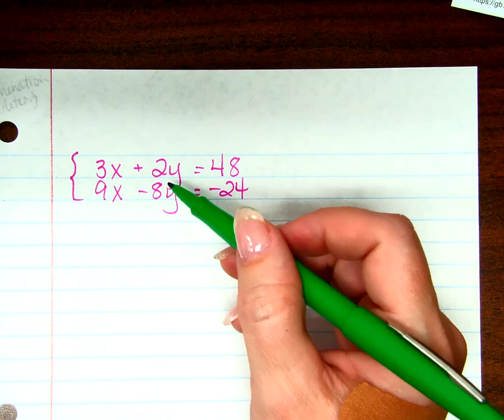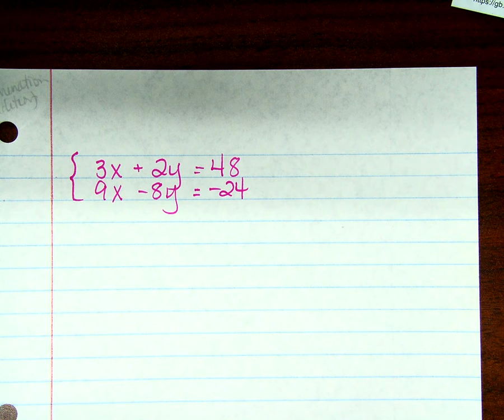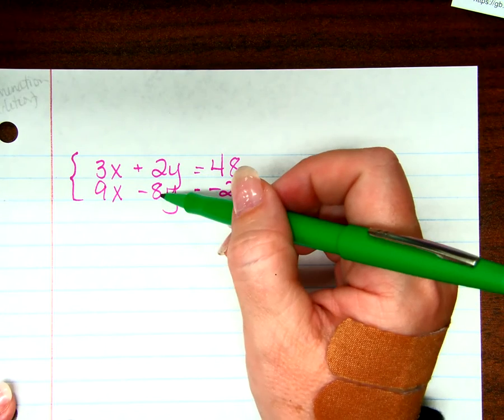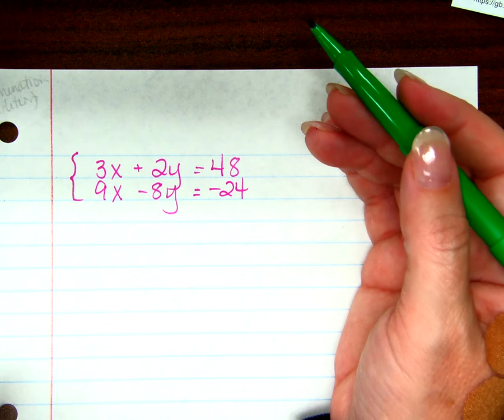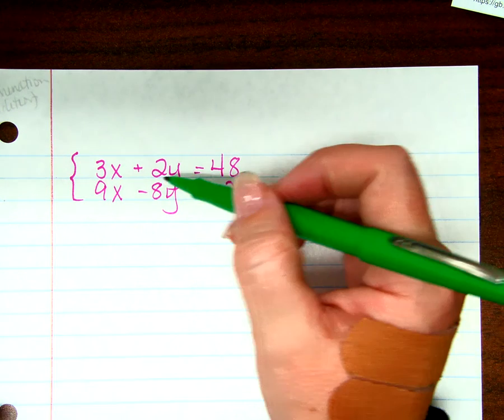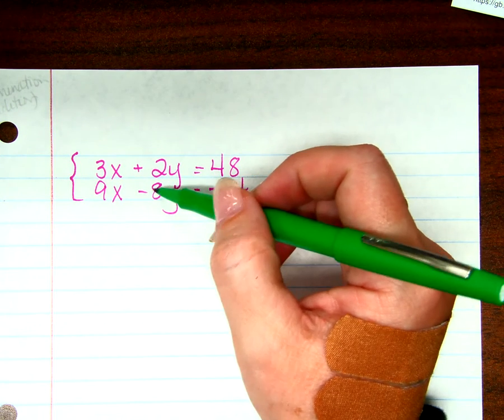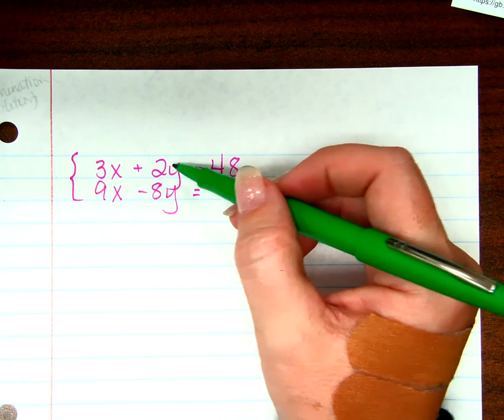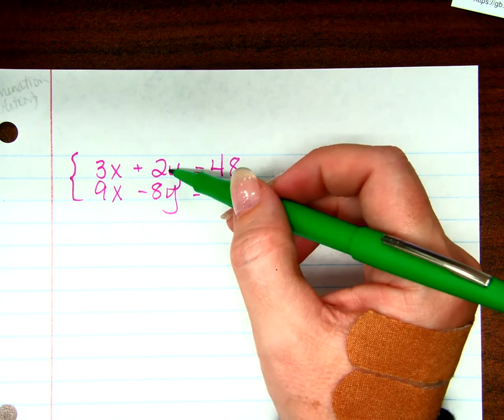If I'm going to eliminate the y's, remember the rules about it. They have to be the same number, opposite signs. Okay, this one's a 2 and this one's an 8. What number do I want them both to be? Probably 8, right? Well, this one's already an 8. It's a negative. That's good because this one's a positive. What do I have to do to this one to make it become an 8?